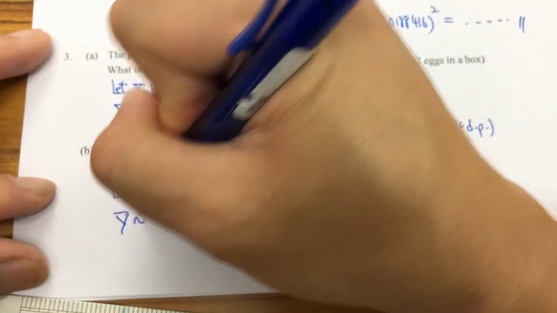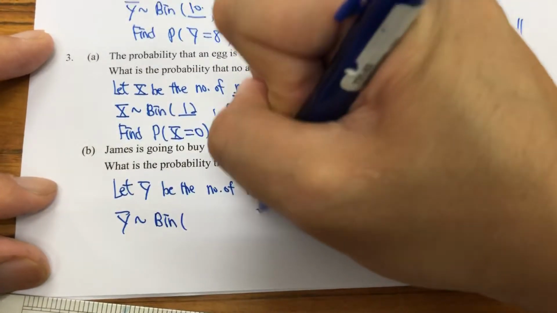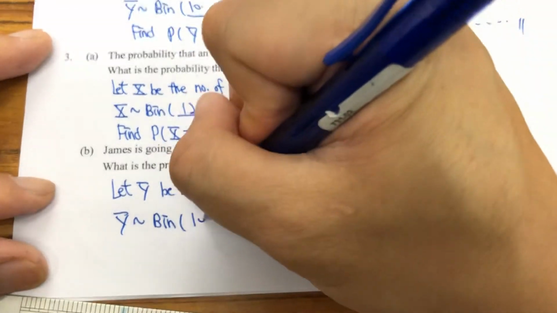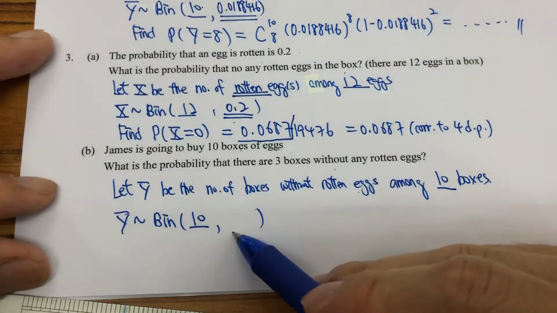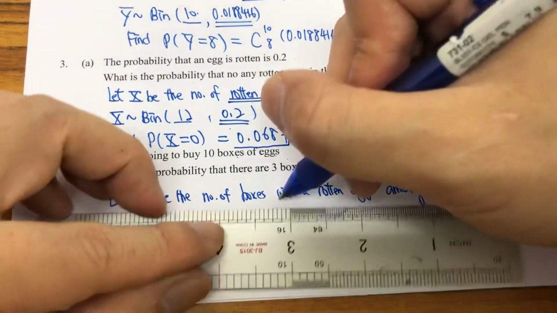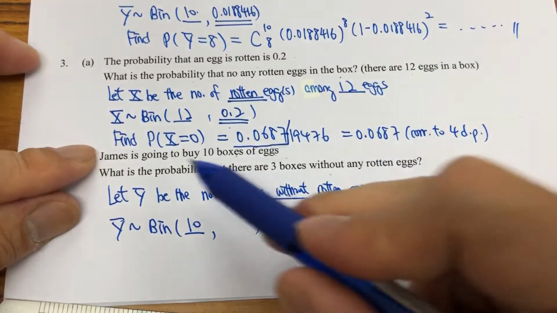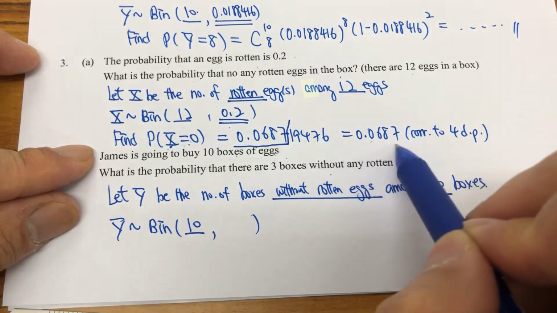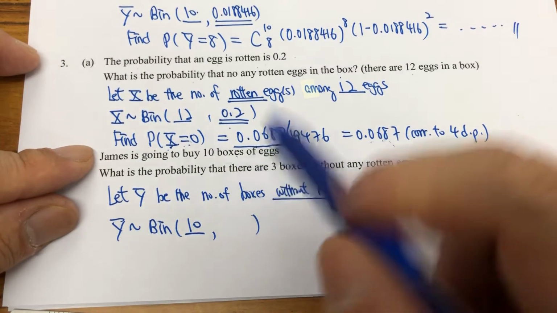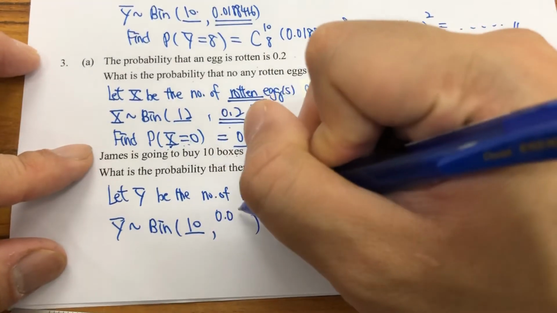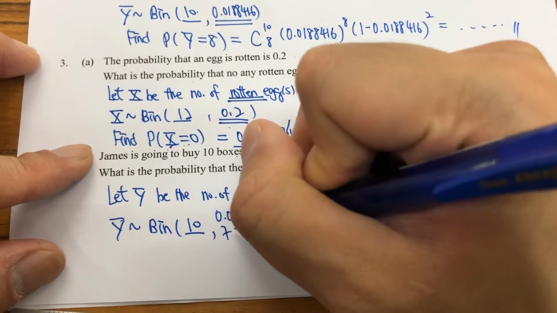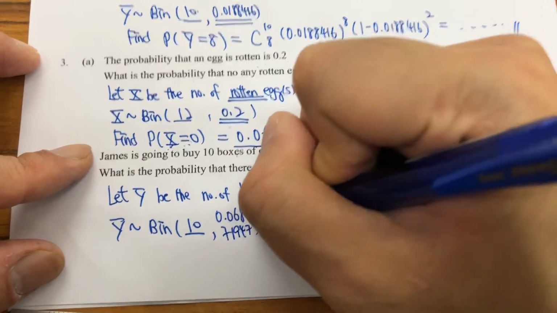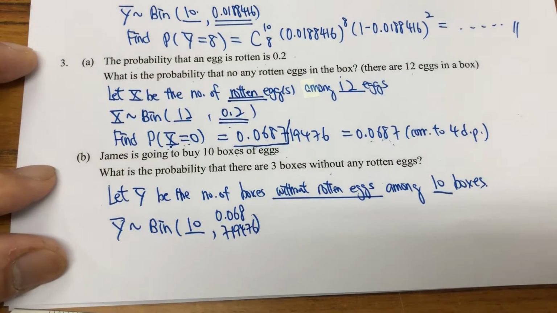And then Y follows a binomial distribution because he's going to check 10 times, 10 boxes. And for each box without rotten eggs, the probability is not the previous one, use this one, 0.068719476. Okay?